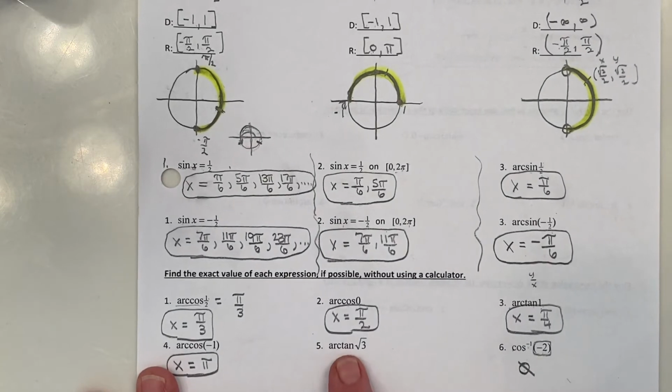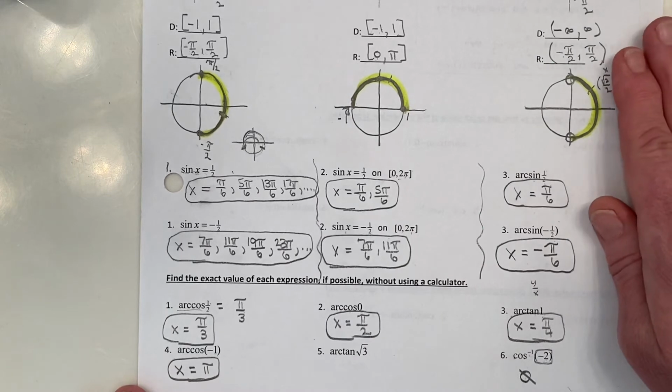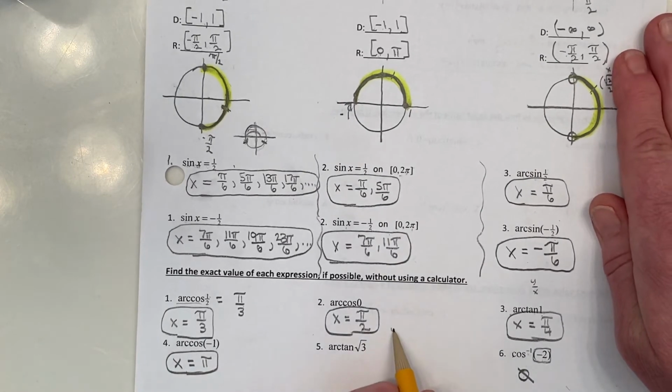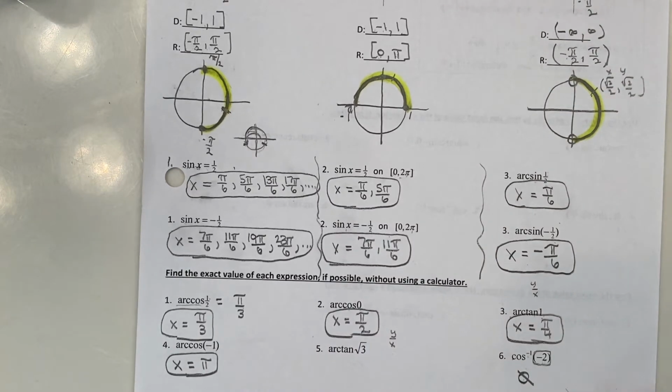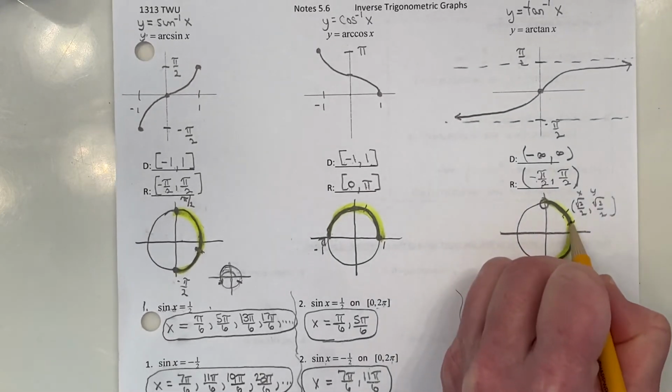All right, this says what angle has a tangent ratio of square root of 3? Well, if I'm at square root of 3, that means y over x is square root of 3. So we might have to go back to our unit circle. I know that this value is positive and tangent is positive in quadrant 1. So let's just revisit the unit circle.